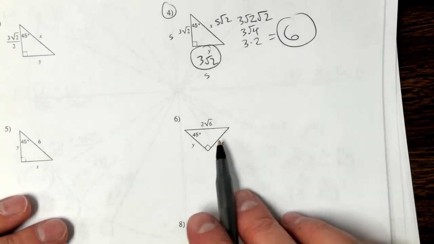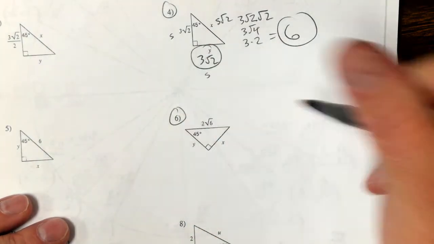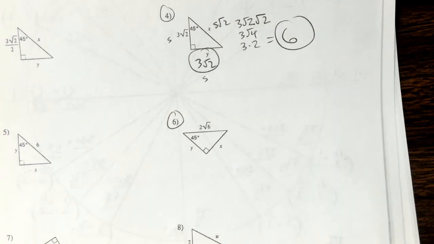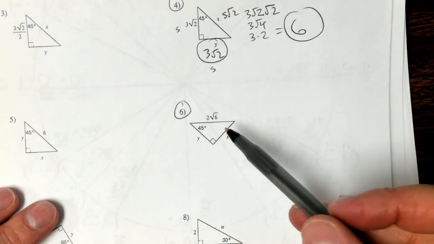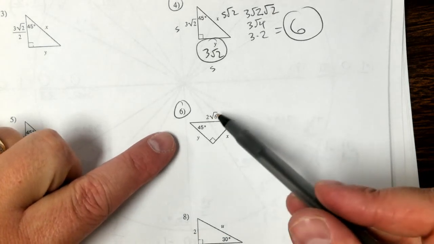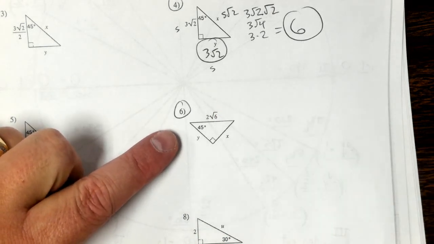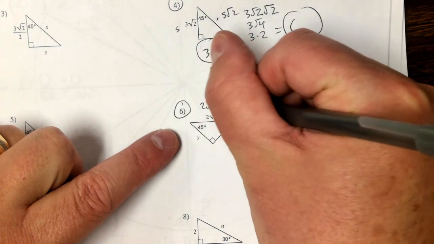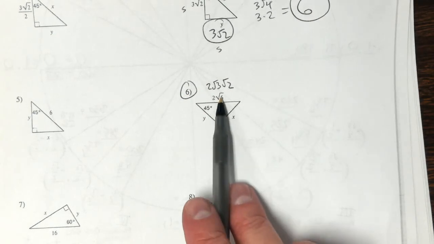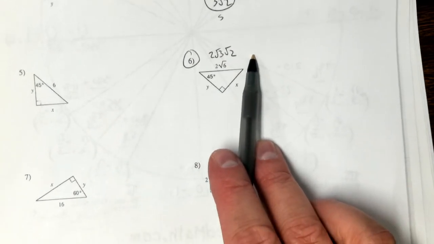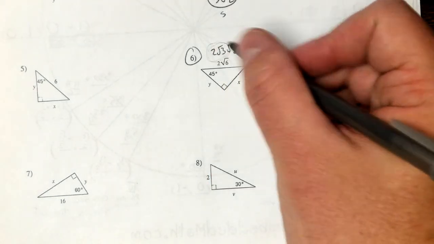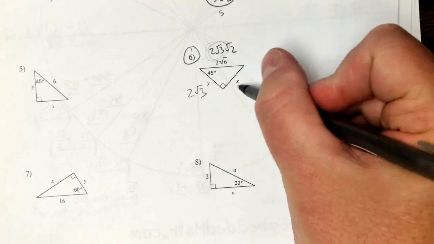Now, this is one of the trickier ones, number 6, because instead of saying square root of 2, it says square root of 6. So what we do is we actually just rework it to make it have square root of 2 at the end. And so that'd be 2 square root of 3 square root of 2. So you think about 6 is 3 times 2, right? And so that means I can take this 2 square root of 3 and that'd be these answers.